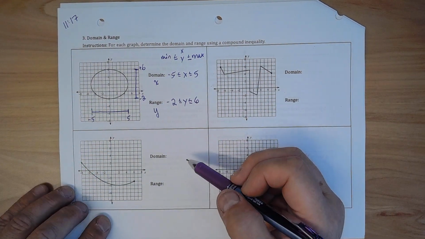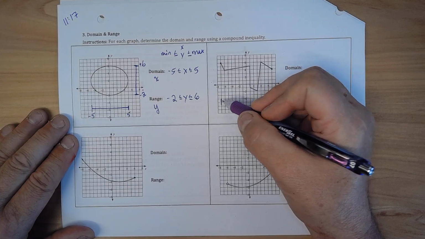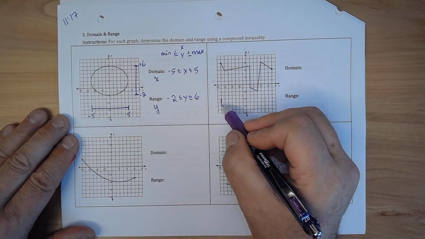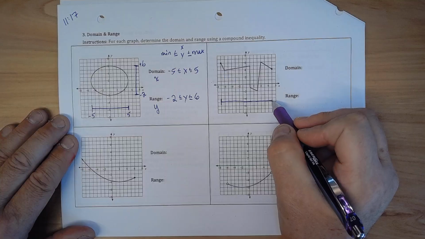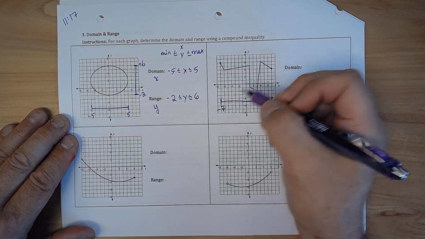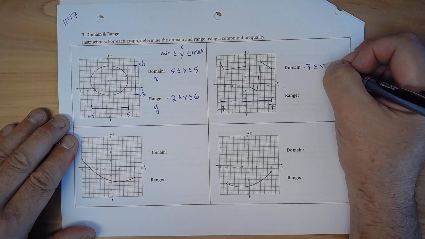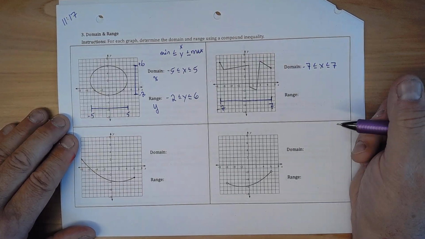All right, let's move to the right. My domain starts right here with that solid dot, and it continues all the way to here with a solid dot. That is negative 7 to positive 7. So again, negative 7 less than or equal to x less than or equal to positive 7.